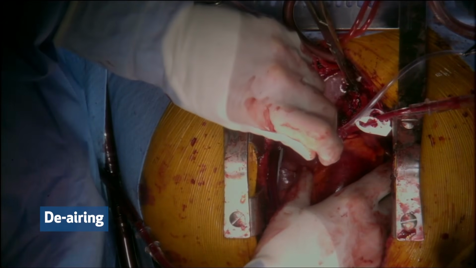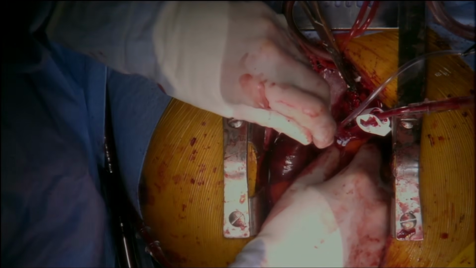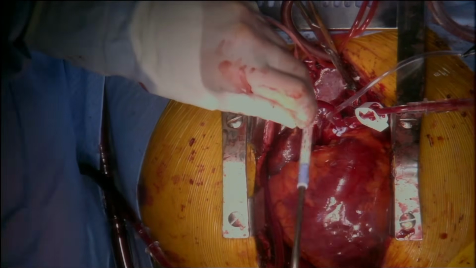After careful de-airing, the clamp is removed and the heart is back in sinus rhythm.